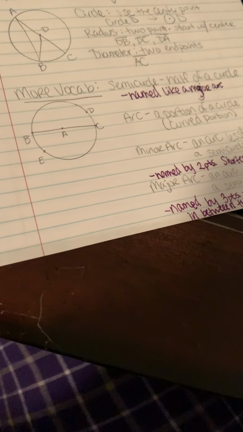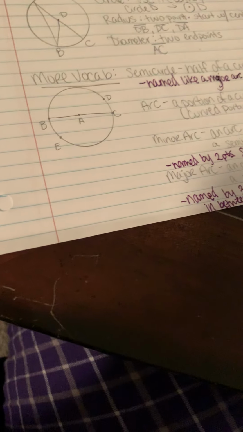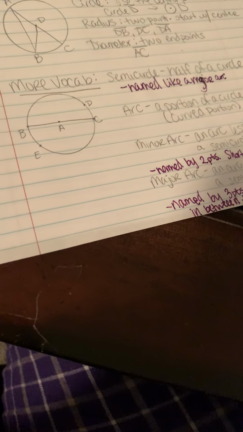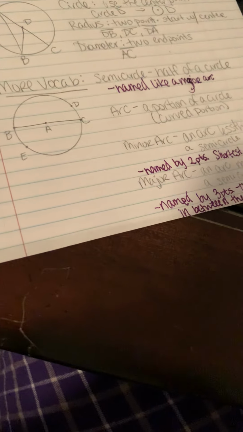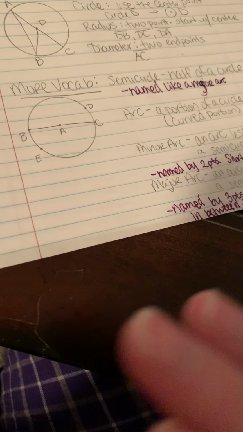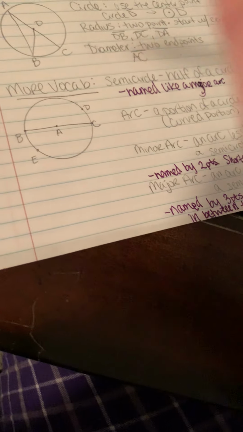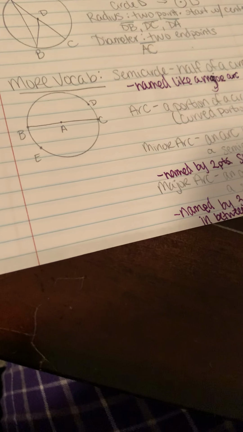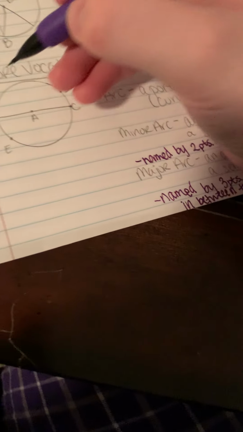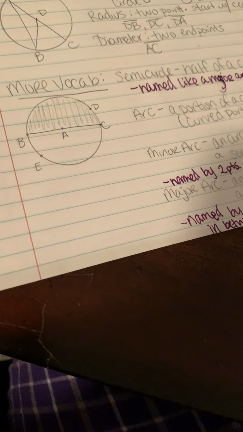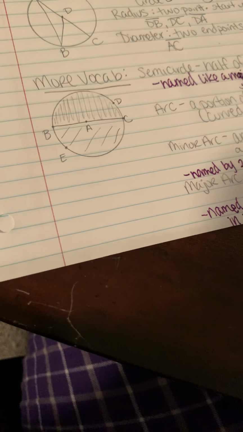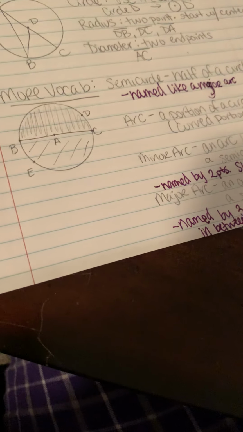Okay. So let's go ahead and look at this image and see what we can discover. So for a semicircle, remember it is half a circle. So that means it would have to go straight through the middle, and it would have to be very proportionate to exactly half the circle. It cannot be anything else. So for this, we could say that this whole shape that I shade in is a semicircle. I also could say the other side is a semicircle. So you could name the semicircle different ways.